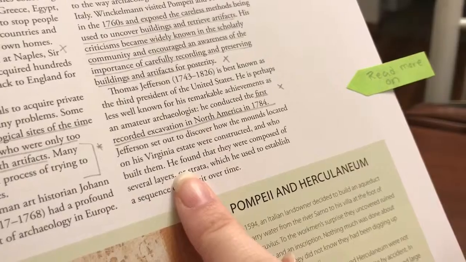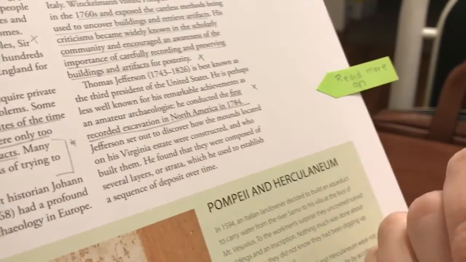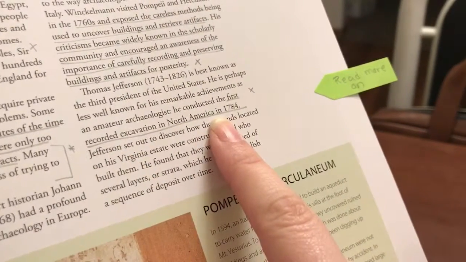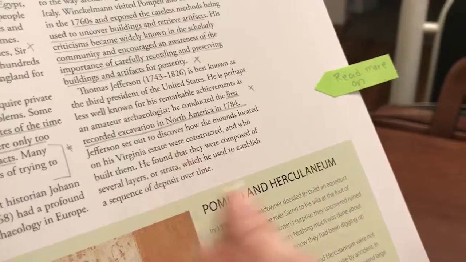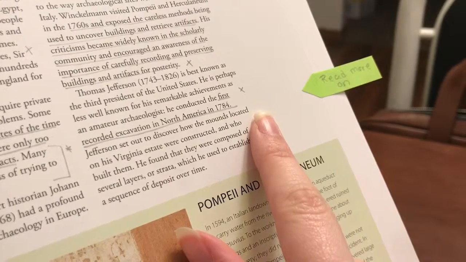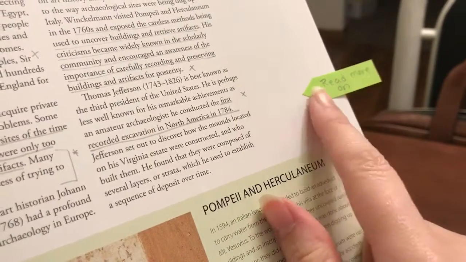Literally this is one paragraph about what Thomas Jefferson had done, who of course is the third president of the United States, as it states here, and so many people understand and know, and also the Constitution and the Declaration of Independence and things like that. But it literally covers this excavation here, and to be honest, I know about the mounds, the actual mounds that were created by the Native Americans, but this paragraph doesn't tell you anything about that. So I put a sticky note of read more on this particular topic, and possibly all of these particular topics, just throwing it out there.